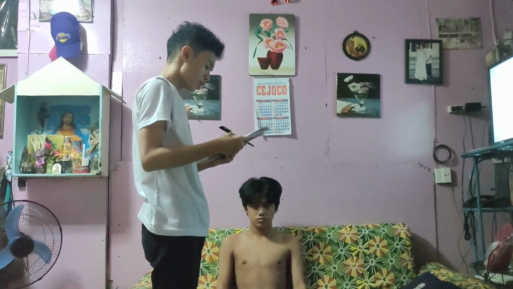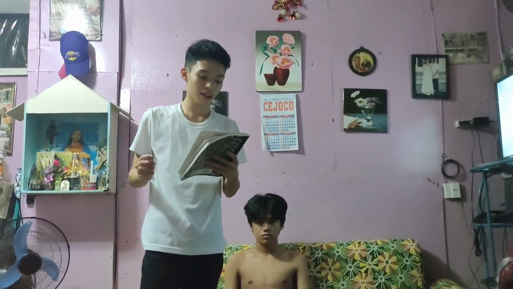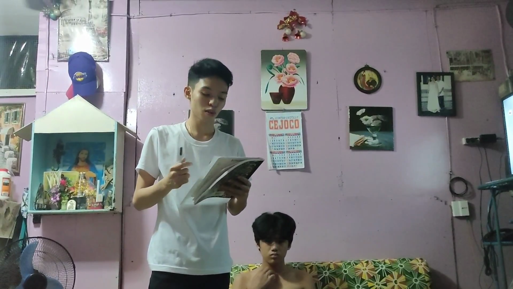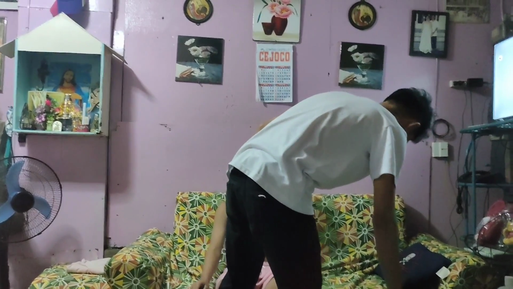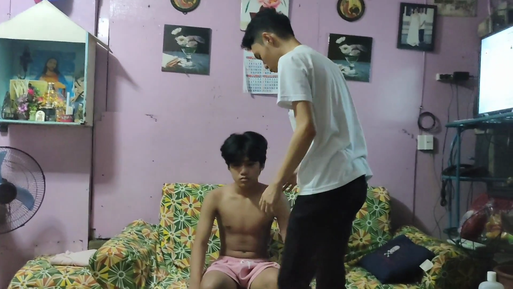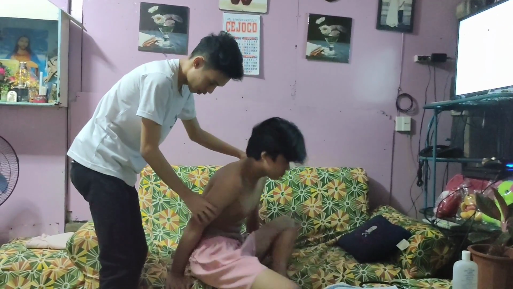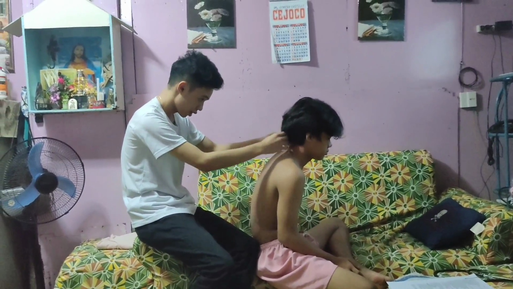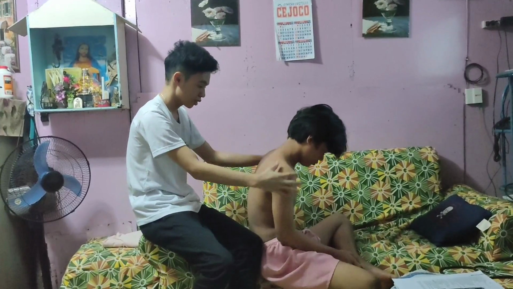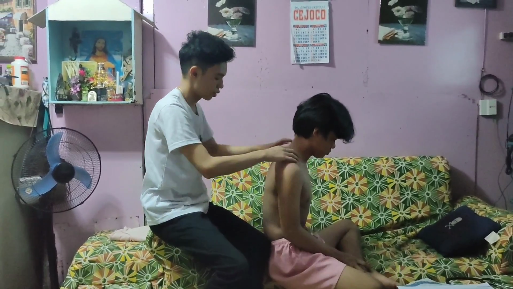So next is you're going to inspect, palpate, and test range of motion of the cervical spine. So now, sir, I'm going to check your cervical spine, sir. I want you to look this way, sir. Look this way. I'm going to check your cervical spine. Okay, relax lang, sir. Chest out. Okay.